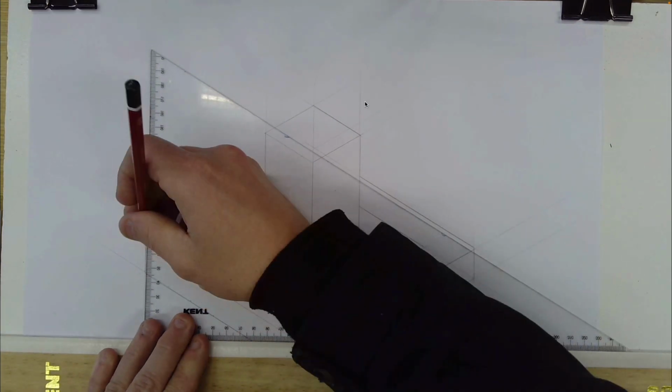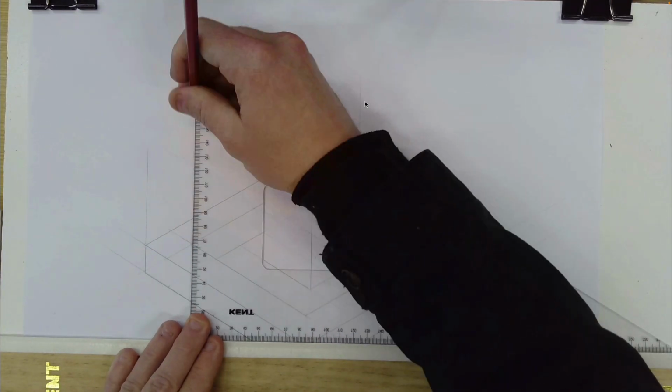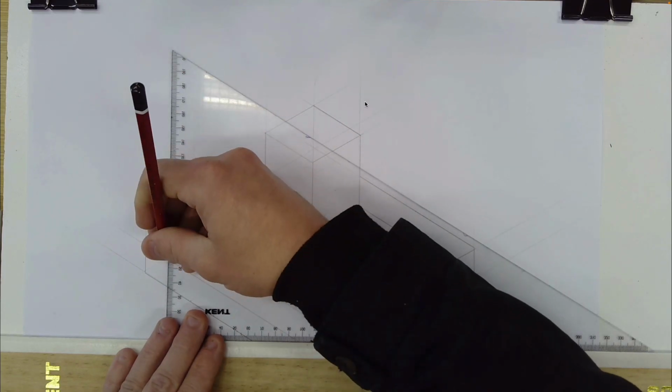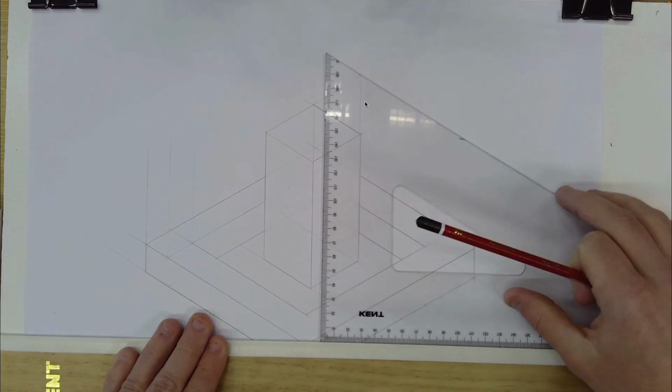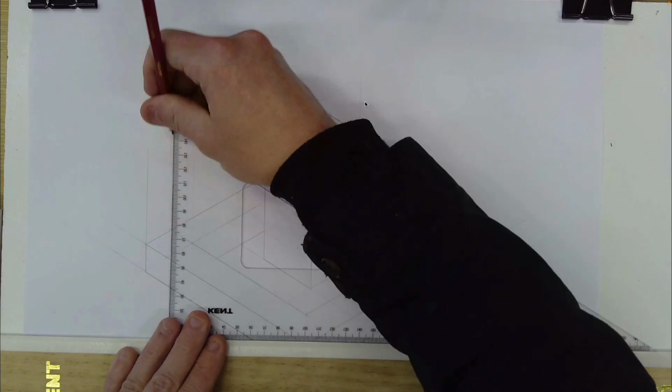Then, using those little lines as reference, you just draw light lines that go upwards. All right, easy peasy. There should be another line here as well. Okay.